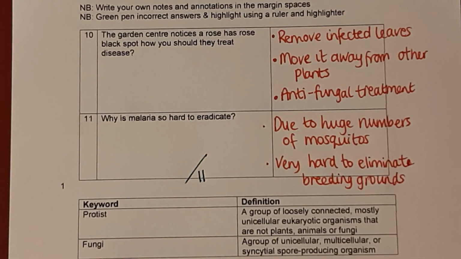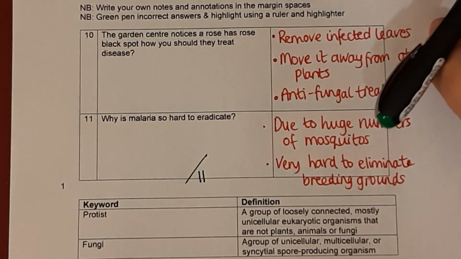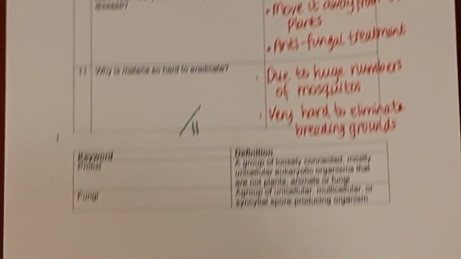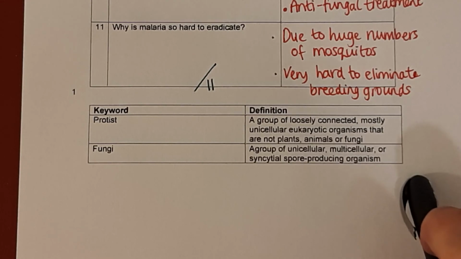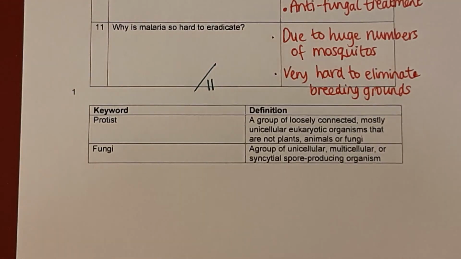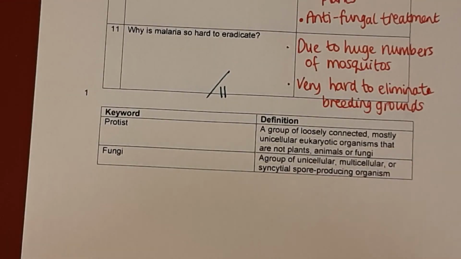If you have 5 or more, then you're doing very well. If you've got less than 5, then really you need to be having another go, having a review of this lesson in particular. If you have got more than 9, you're doing very, very well indeed. Well done. So again, there's some keywords here for this lesson which you need to be aware of and you need to know what they are. And that is the end of this lesson. Thank you very much.